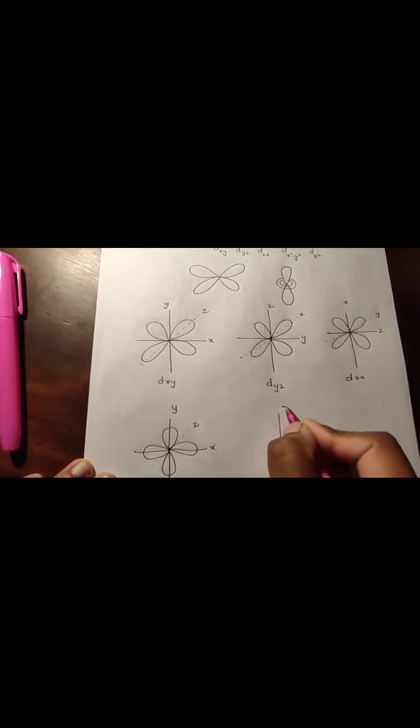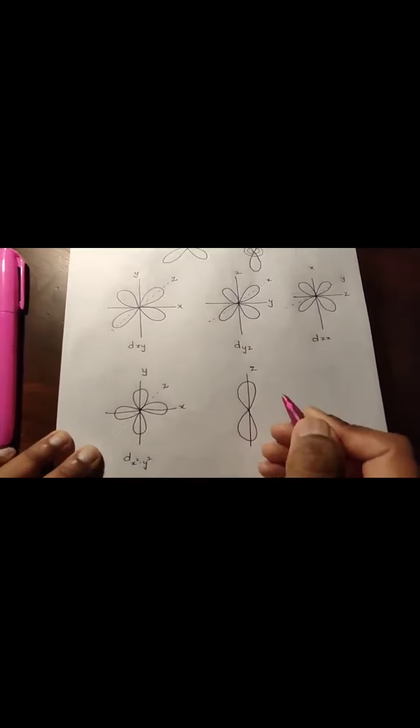And for dz square, electron cloud is present only on z-axis. It is like p orbital axial orientation, and then there will be a ring of electron cloud around it. There will be a gap between these two electron clouds. This is x-axis and this is y-axis. The electron cloud is present only on z-axis. This is dz square. These are the boundary surface diagrams for d orbital.